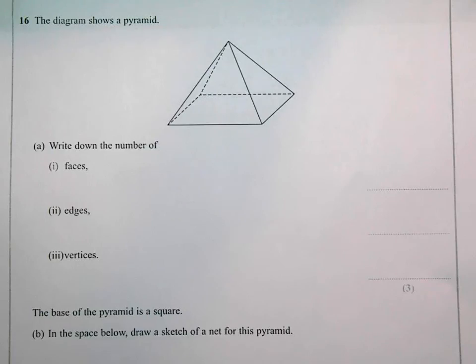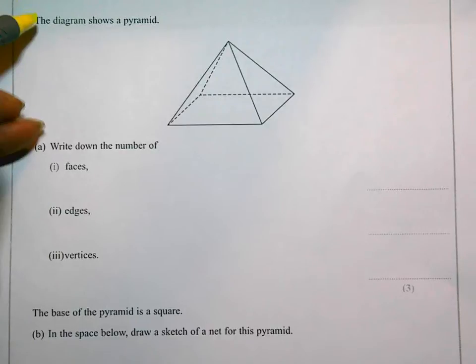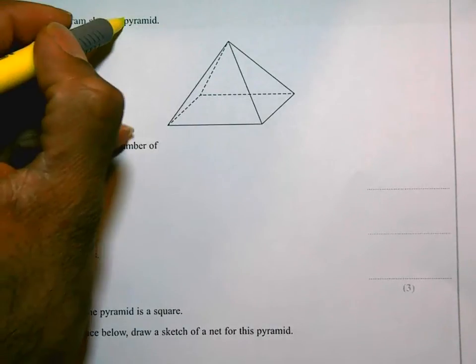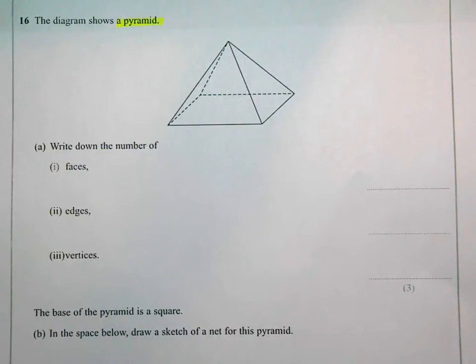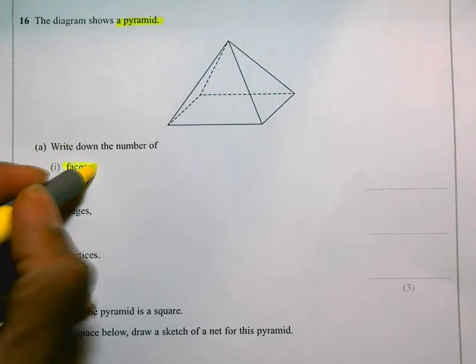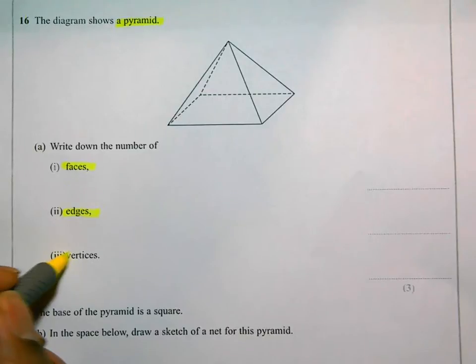This is question 16 on the foundation calculator paper. Let's read the question carefully first. The diagram shows a pyramid. Okay, so there you've got the pyramid. Write down the number of faces, edges, and vertices.